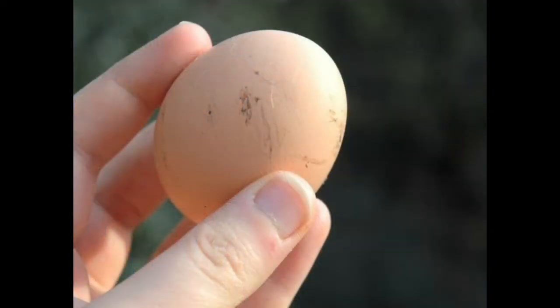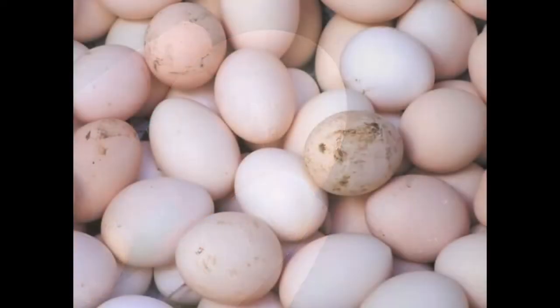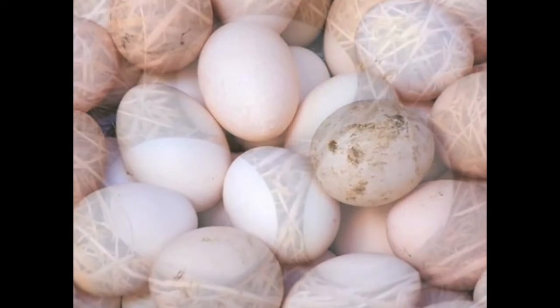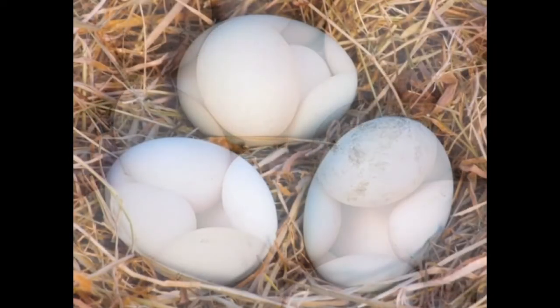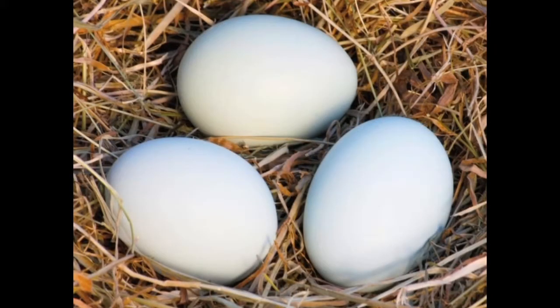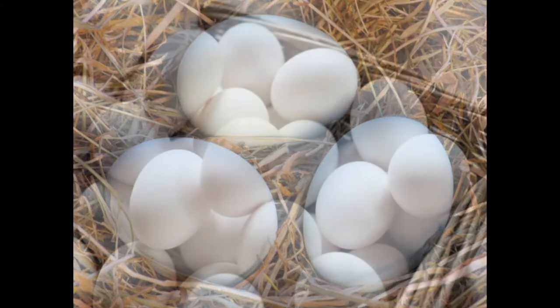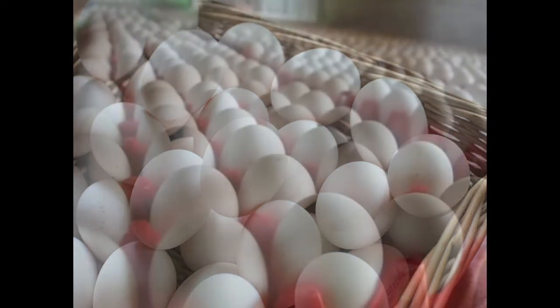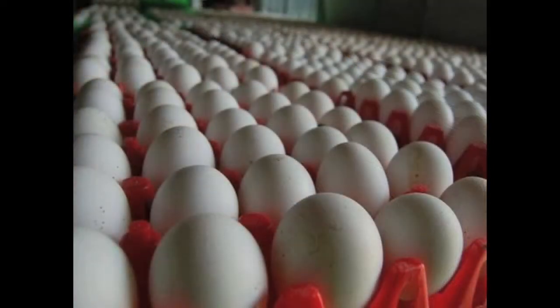Do not choose cracked or dirty eggs because if the eggs are dirty, it means that microbial contamination may be there. The cost of eggs is usually ₹5 per egg retail and 330 rupees for 100 eggs wholesale. Egg is a very cheap source of protein. It's very good quality protein at a very low price.